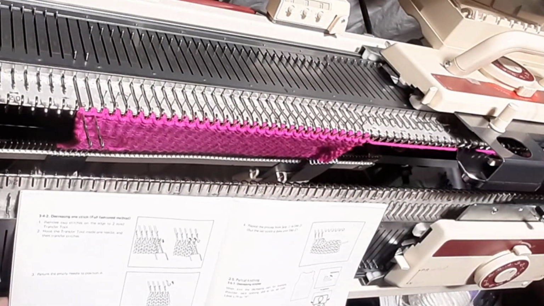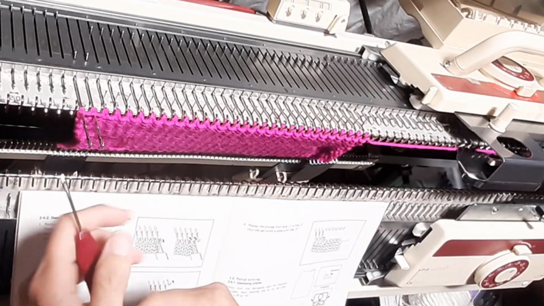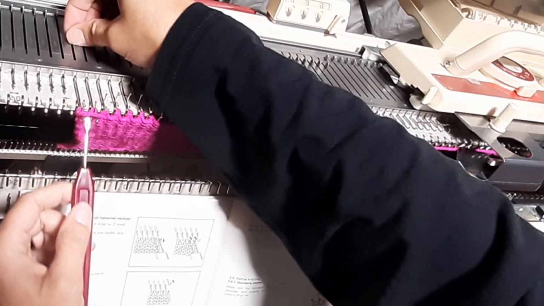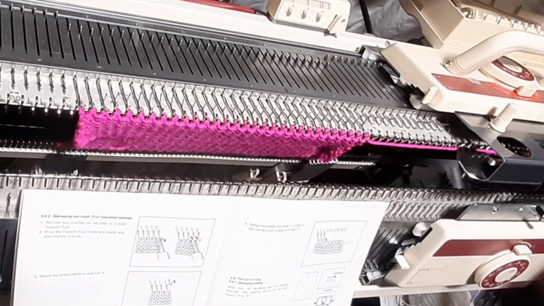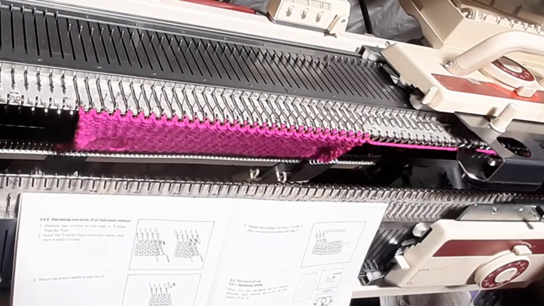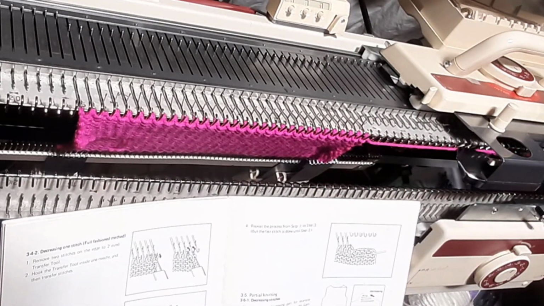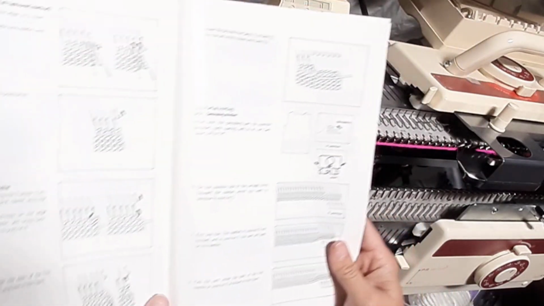Oh my goodness, I still have the hold feature on the machine engaged from our last demo. So there, that is now knit off. I am now switching back to normal knitting, and we are actually going to do partial knitting. So actually I shouldn't have done that.